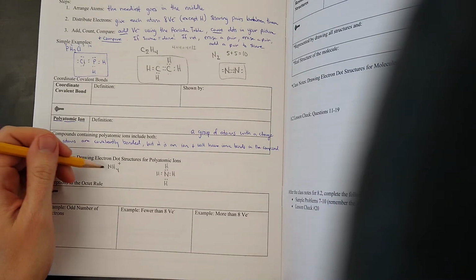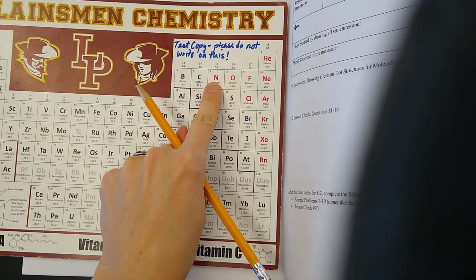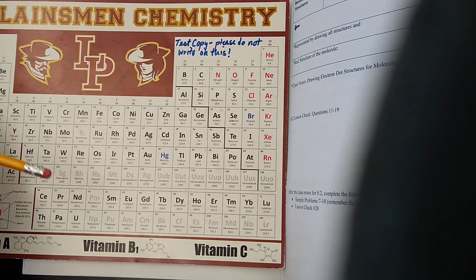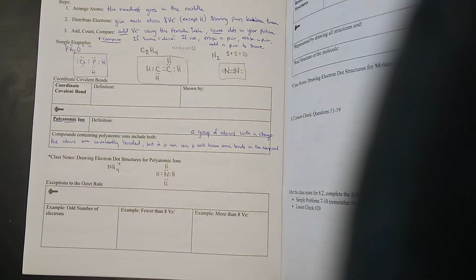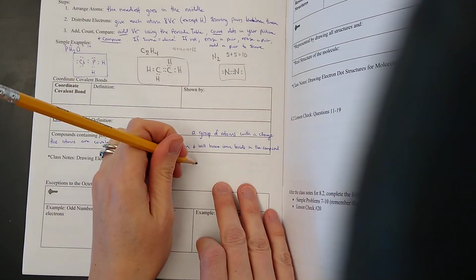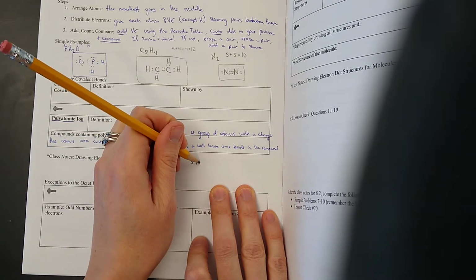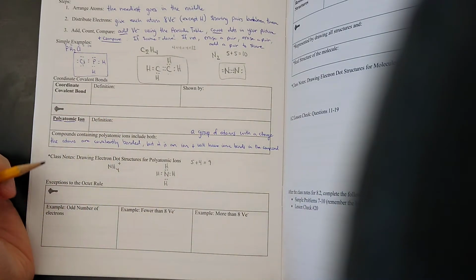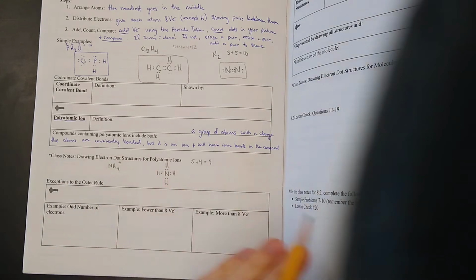So nitrogen, when we look at that periodic table one more time, has 5 valence electrons because it's part of group 5A. Each hydrogen only has 1 valence electron because it's part of group 1A. So 5 plus 1 from each hydrogen, and there are 4 hydrogens, so 4, equals 9. Now, wait a second, the picture only has 8. We are not done adding.